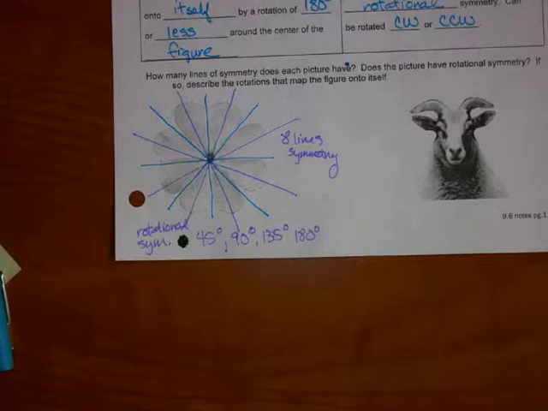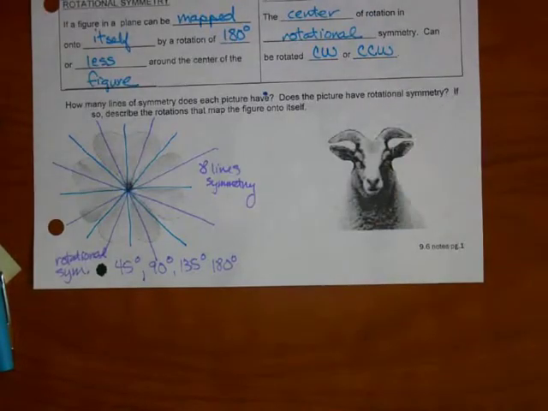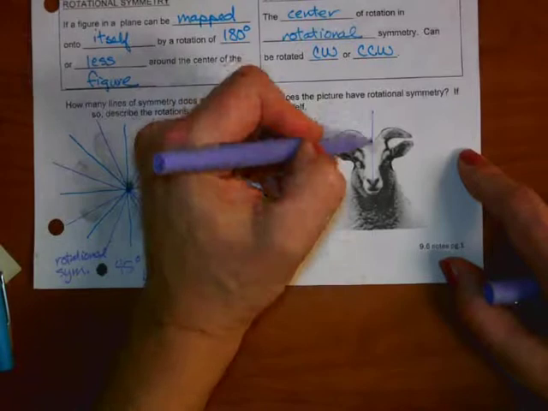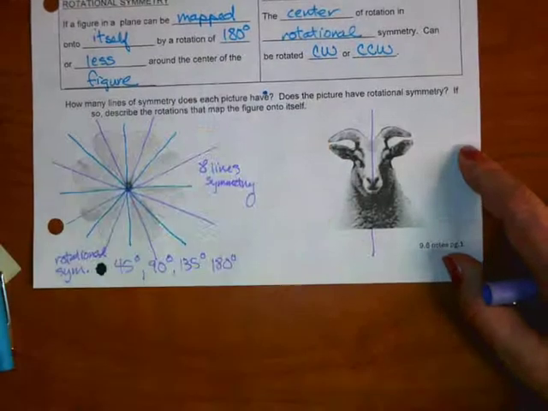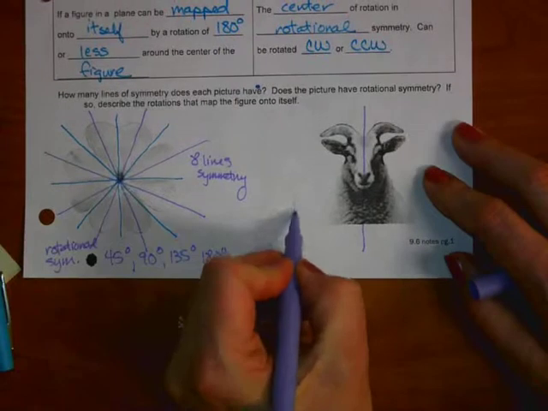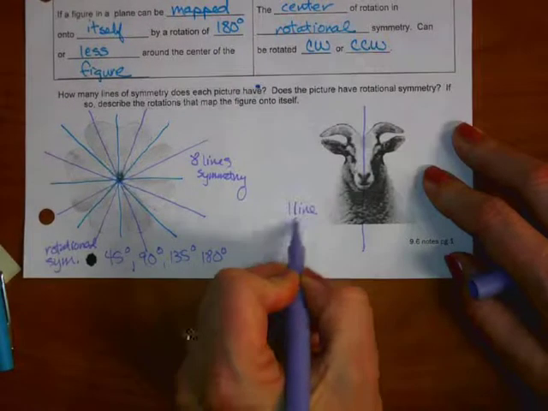Let's talk about the mountain goat. In theory, if you drew a line, none of us are symmetrical, according to what I learned in biology. But we're just going to pretend like the mountain goat is perfect. Okay, so does he have any lines of symmetry? Yes, just one, down the center. Okay, that's really the only place that there would be a line of symmetry. One line of symmetry.